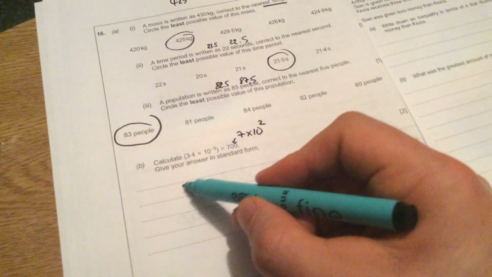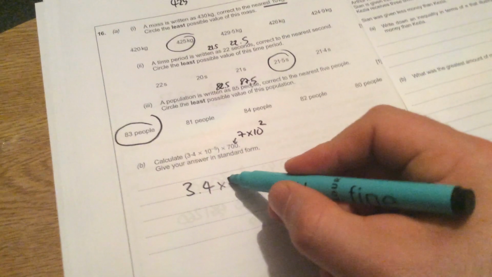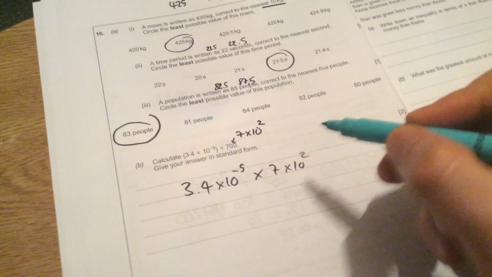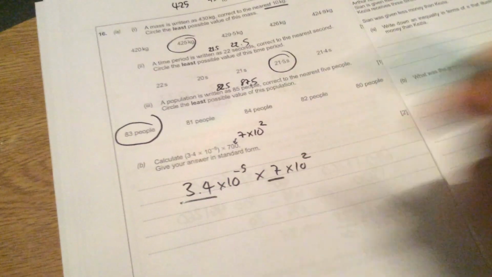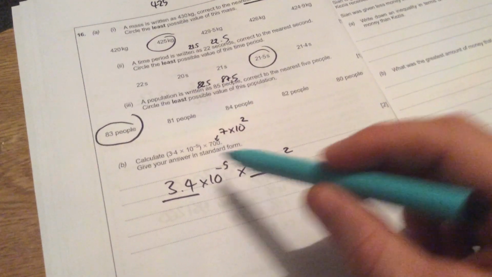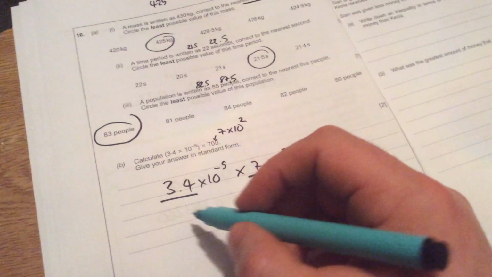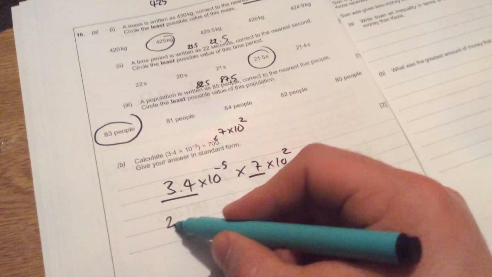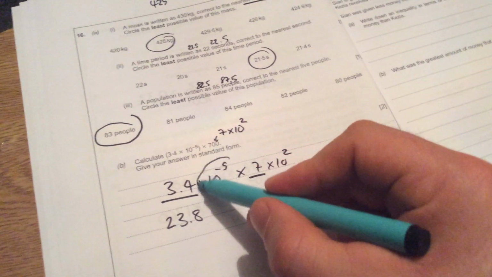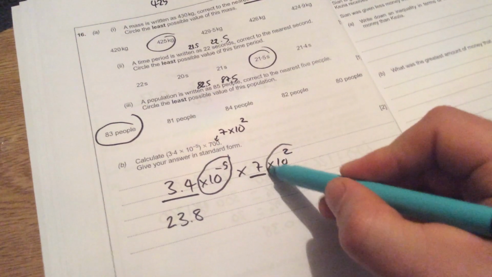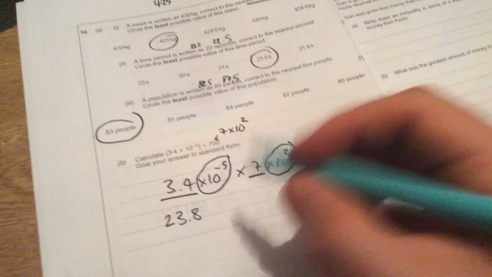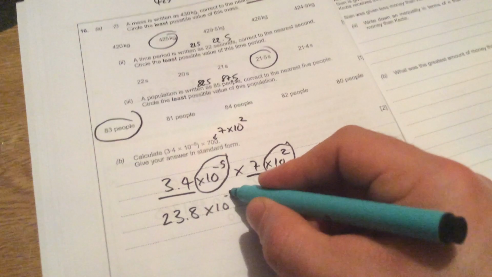If you're multiplying in standard form, I've got 3.4 times 10 to the minus 5 times 7 times 10 to the 3. You take these two numbers, times them together. 7 times 3.4 is 23.8. And then for these bits, you've got to add the powers together. Careful with your negative numbers. Minus 5 plus 3 is times 10 to the minus 2.